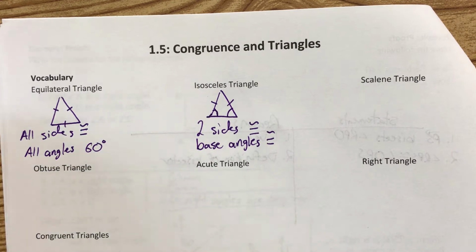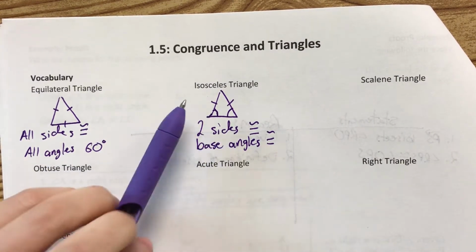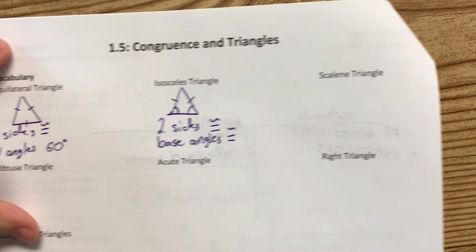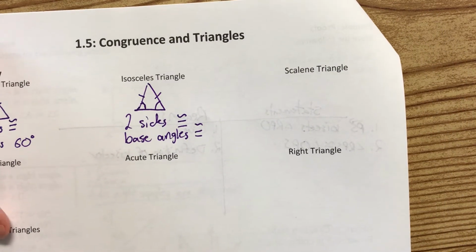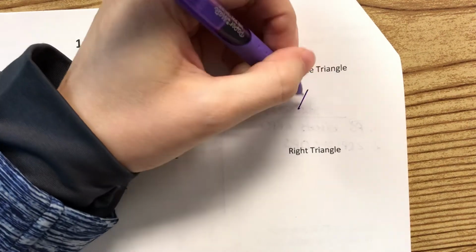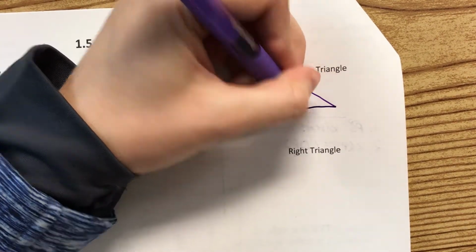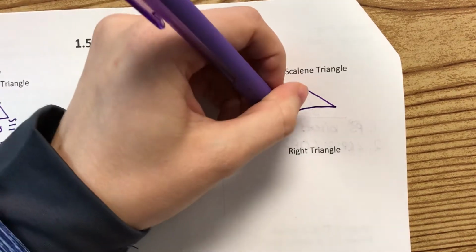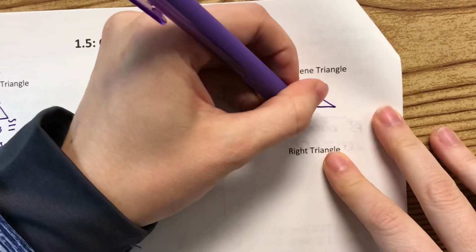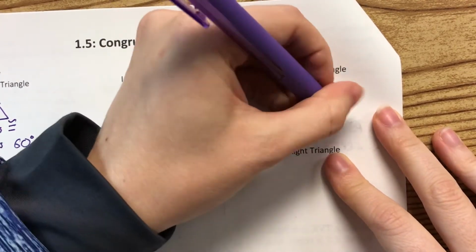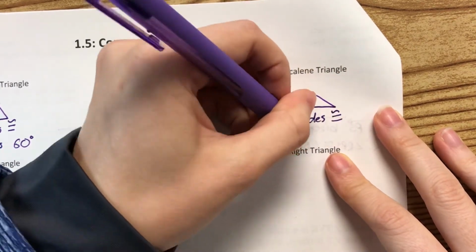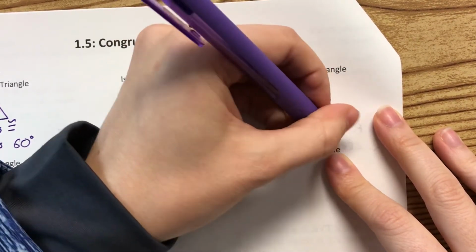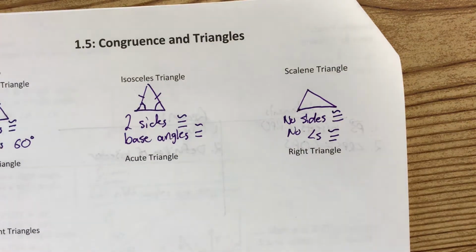A congruent side will always exist in a pair with a congruent angle. If there's congruent sides, there will be congruent angles with those sides. All right, and so when we have a scalene triangle where we have no sides congruent, then we also have no angles congruent. So no sides are congruent, and also no angles are congruent on a scalene triangle.